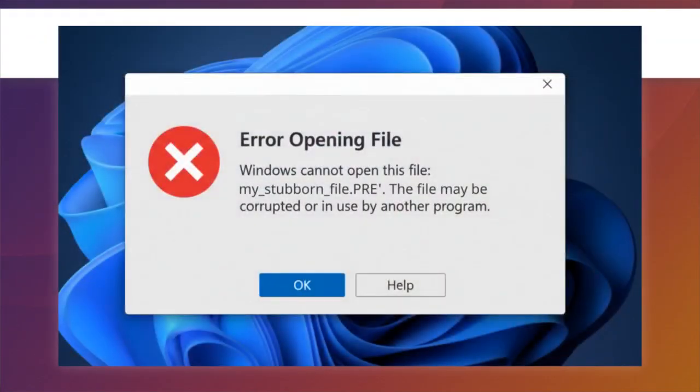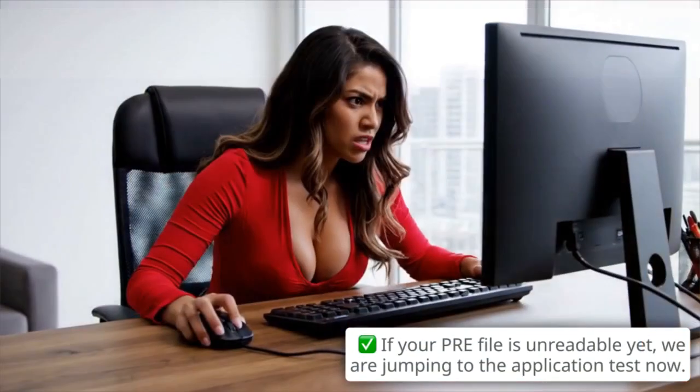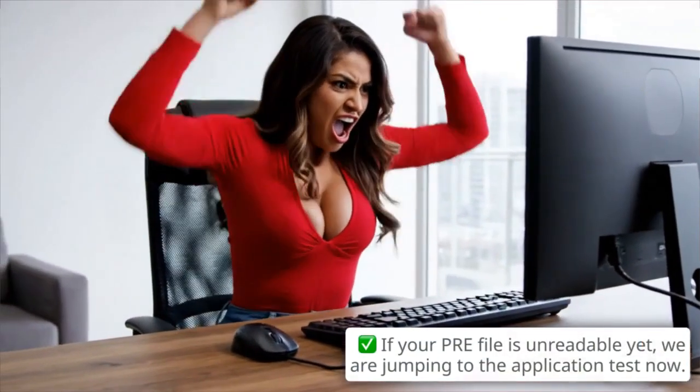If the PRE file won't budge, stay calm. The file is forcing our hand. We're going to challenge it by testing these common failure scenarios right now.